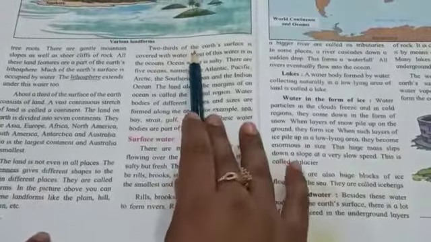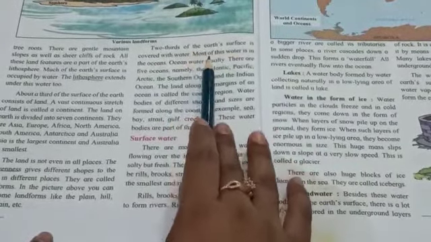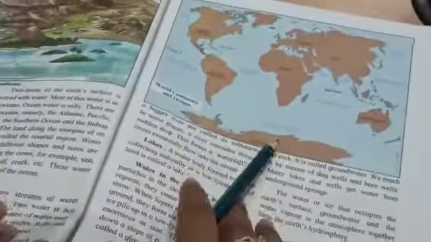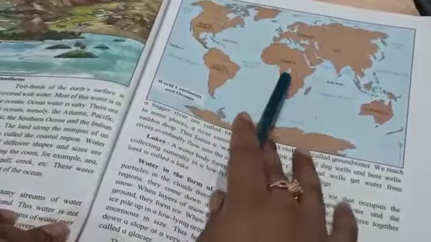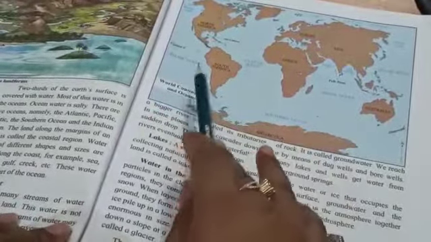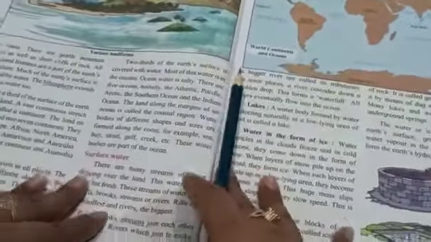Now 2/3 of the earth's surface is covered with water. Most of this water is in the ocean. See here, you can see in this picture, only this much of land we have, and everything else is water, and most of the water is covered in the oceans, in the seas.